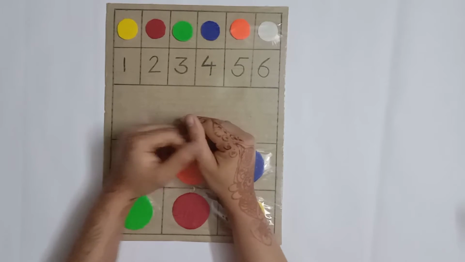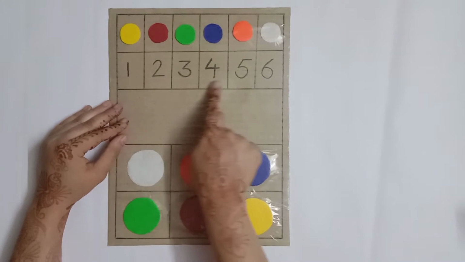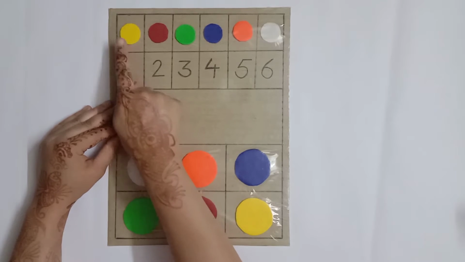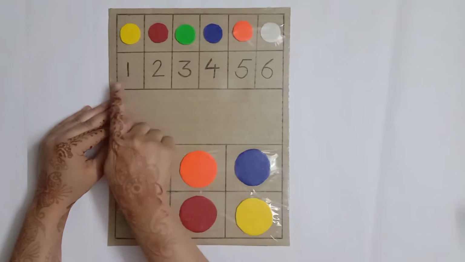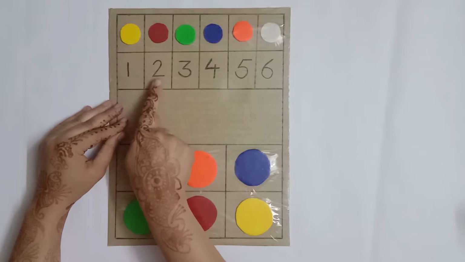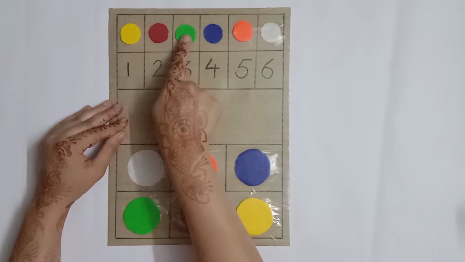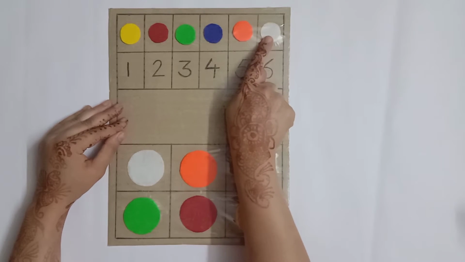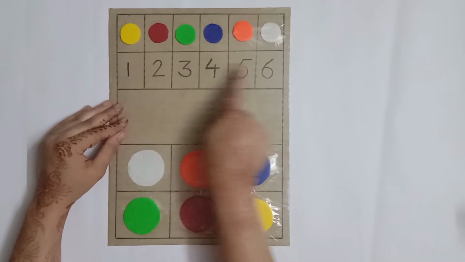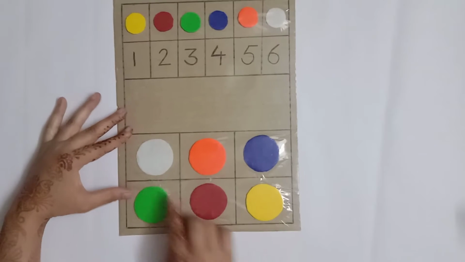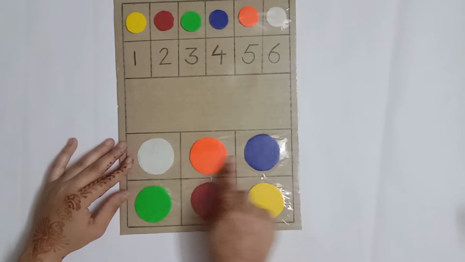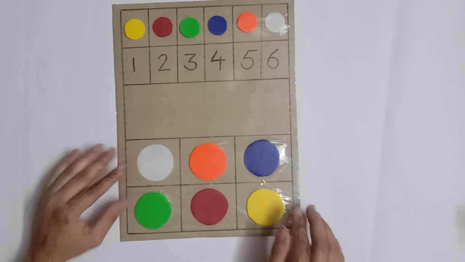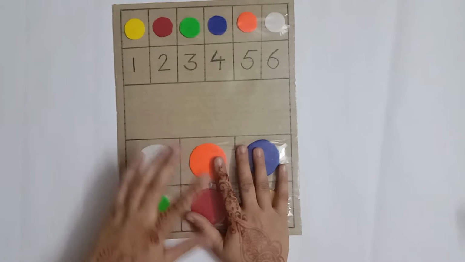So now let's get started and see how to do this activity. So here, as you could see, I have mentioned some numbers, and above the numbers there are some specific colors which represent the numbers below them, right? Like 3 is green, 4 represents blue, 5 represents orange, and 6 represents white, right? After that, as you could see downside, there are some big circles of the same color. These circles are of the same color as in the above row, right?